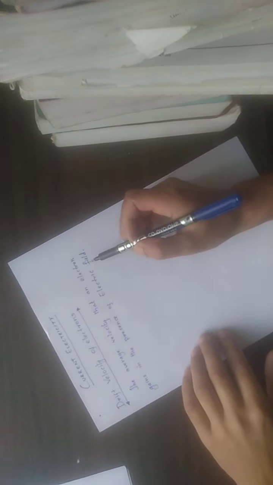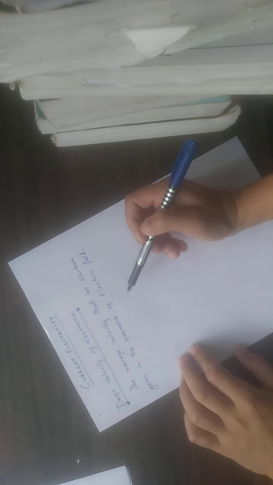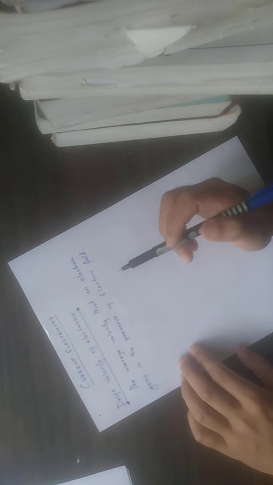So when you place an electron in an electric field, then it gains an average velocity. That average velocity is known as the drift velocity of the electrons.